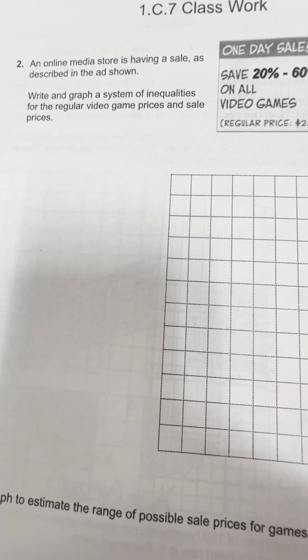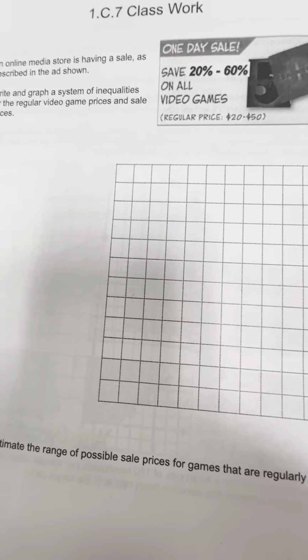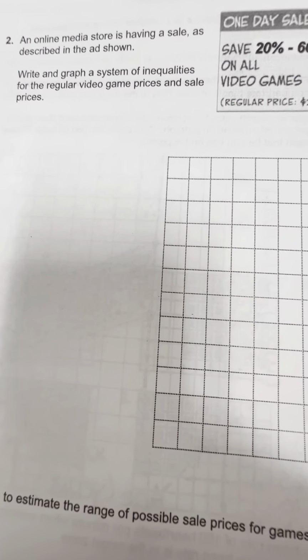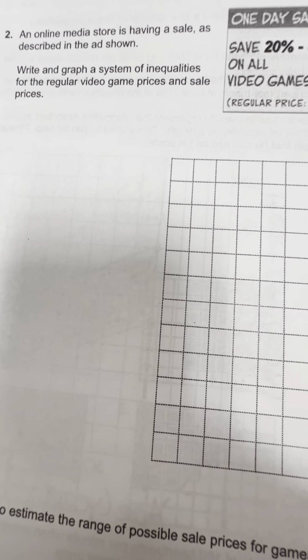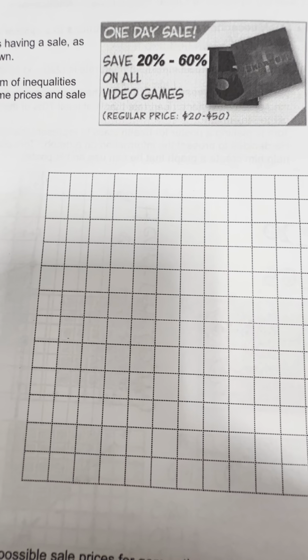I am back with more linear inequalities. This is graphing systems of linear inequalities. So we do have an online media store which is having a sale as described in the ad shown below or over to the side here.